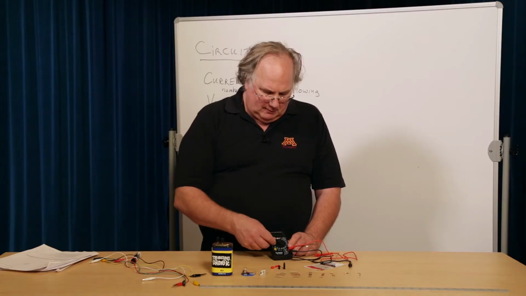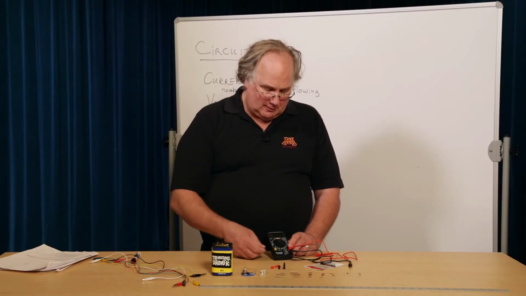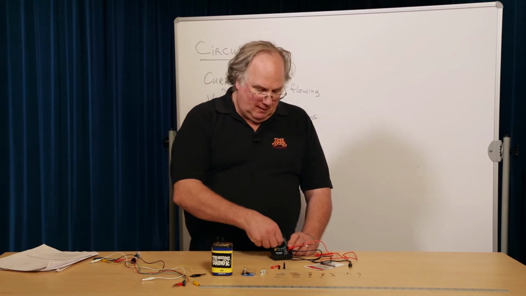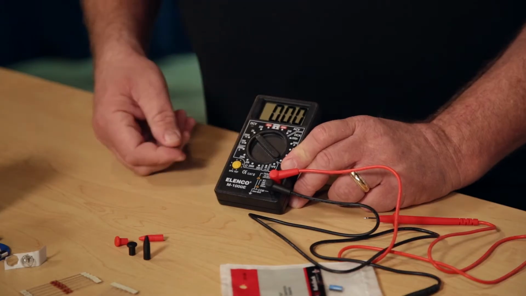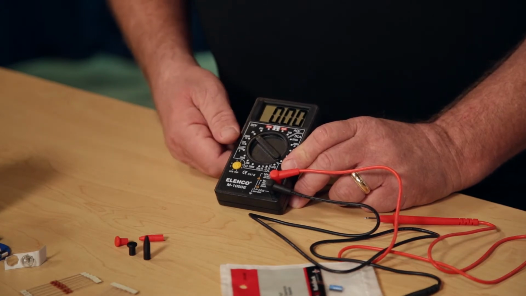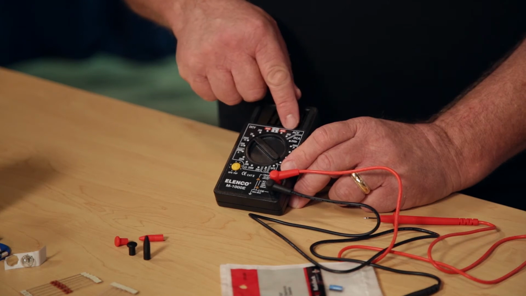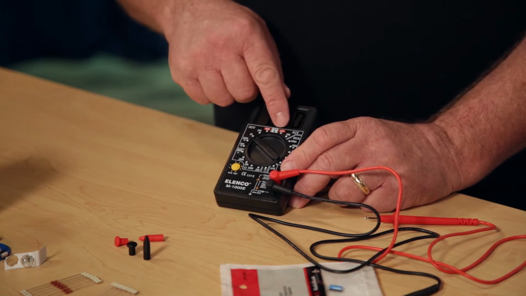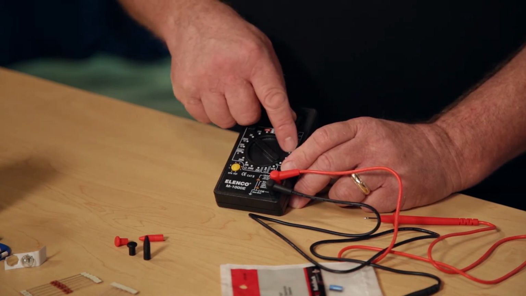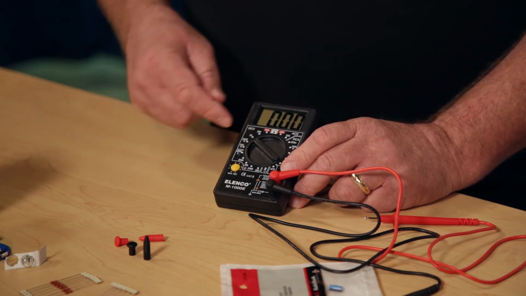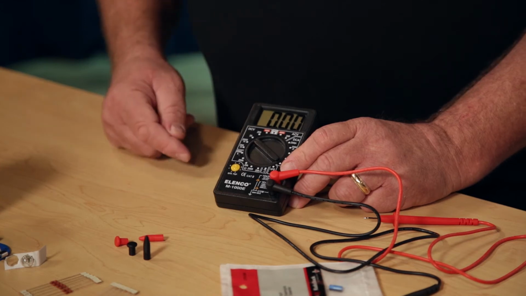I want to do a first thing and measure the voltage on the battery, which should be about 6 volts. So I'll put it on the 20 volt scale. The other things on here, up here you can measure AC voltage, like what's in your house. This is for measuring amperes or current. We use that side too.